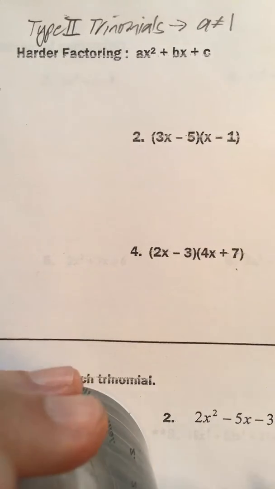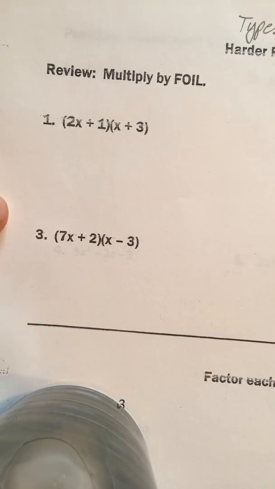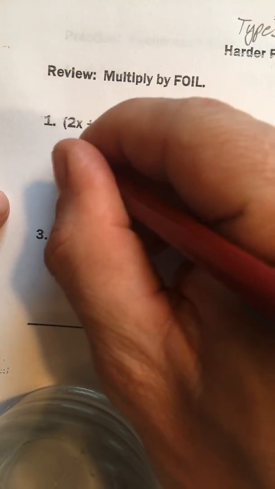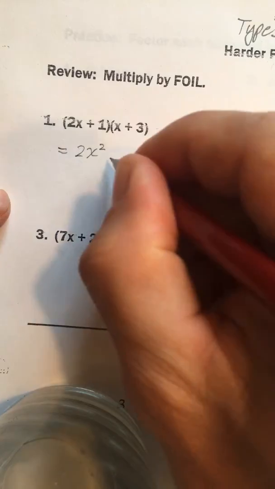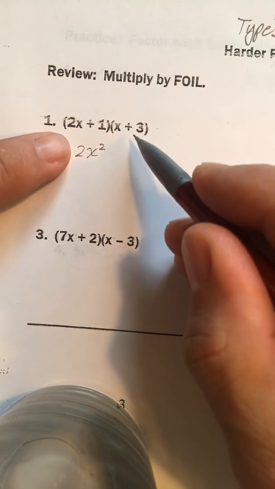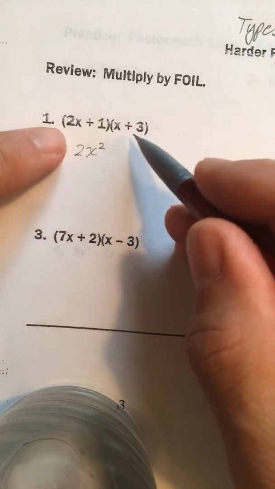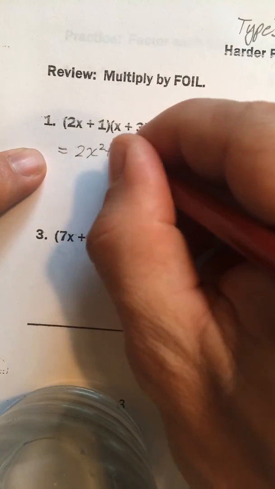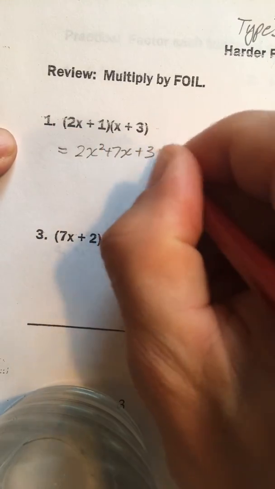So if we take a look at the pattern we see here, this is a review. Notice it says to multiply using FOIL. Okay, we would multiply the first two terms together. We get 2x squared. We do the outer two together. We get 6x. The inner two gives us 1x. We put those together mentally and we get 7x. And then if we do the last two, we get 3.